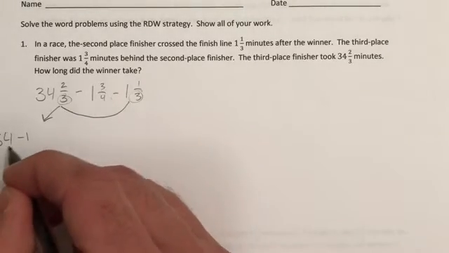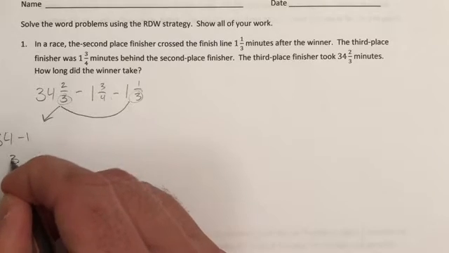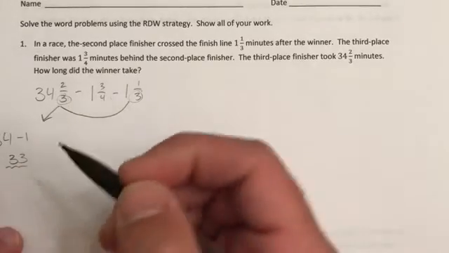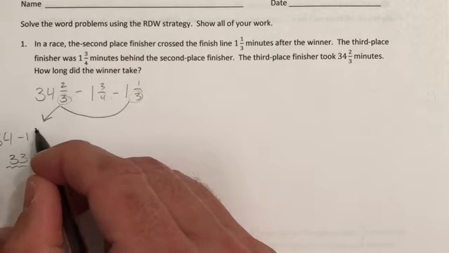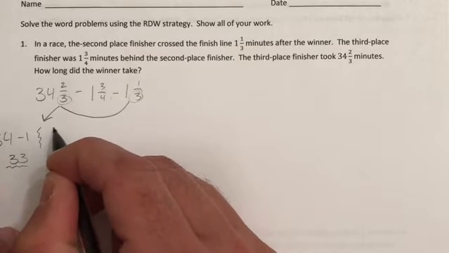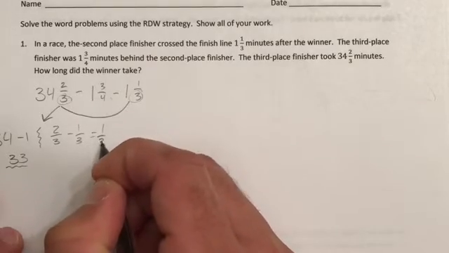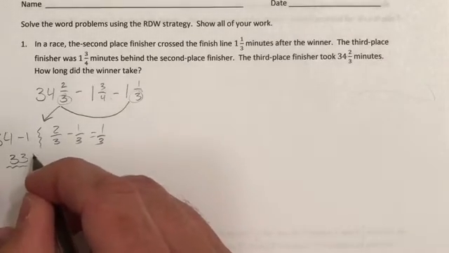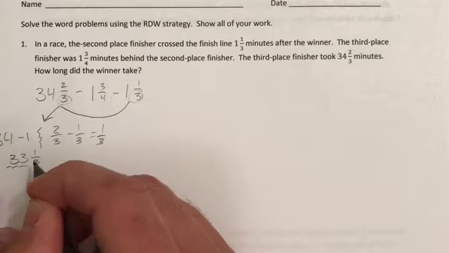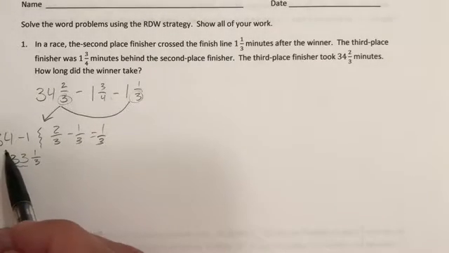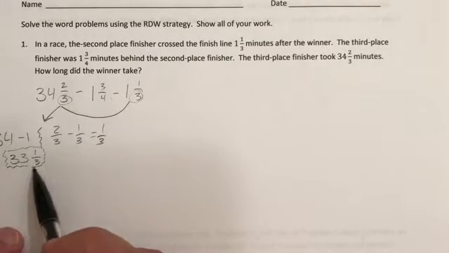So 34 minus 1 is 33, a little squiggle there, and then a little divider. 2/3 minus 1/3 is 1/3. So that gives me 33 1/3.